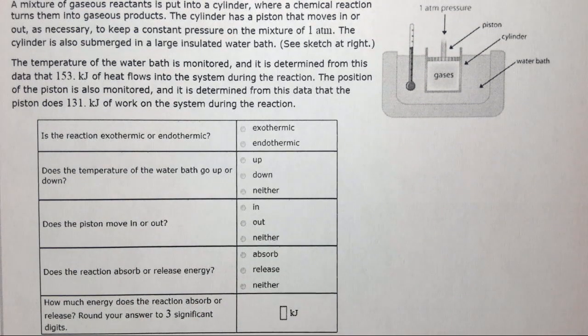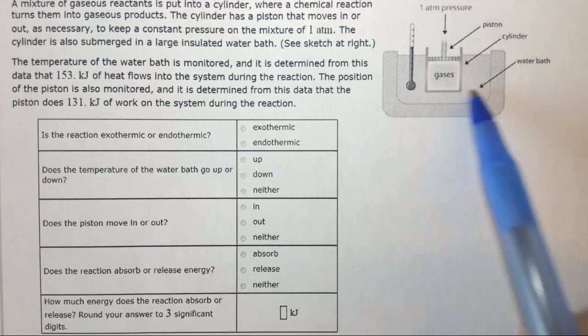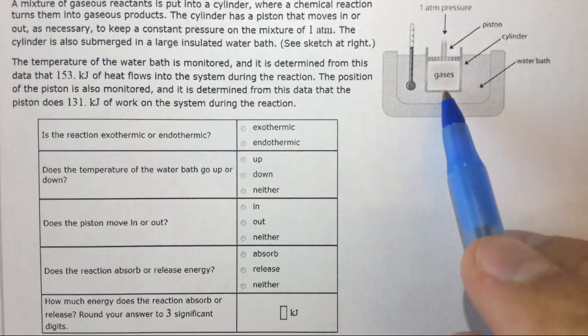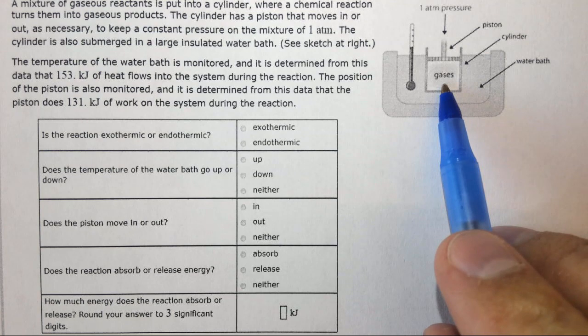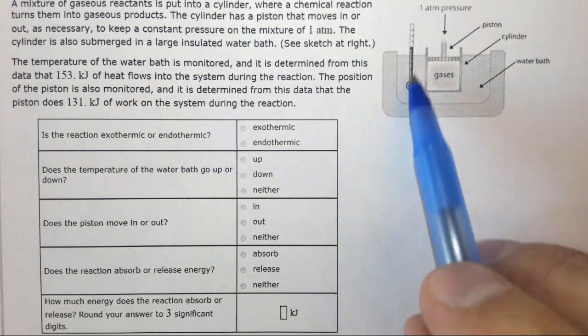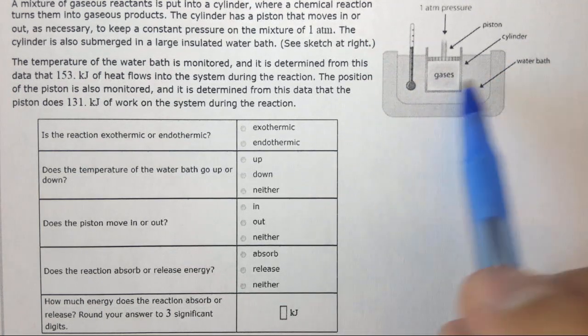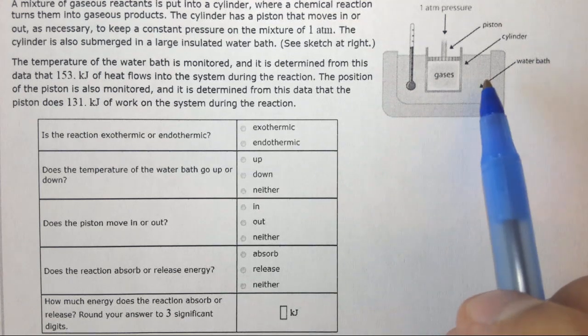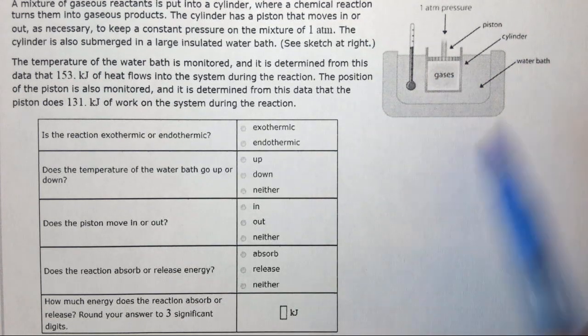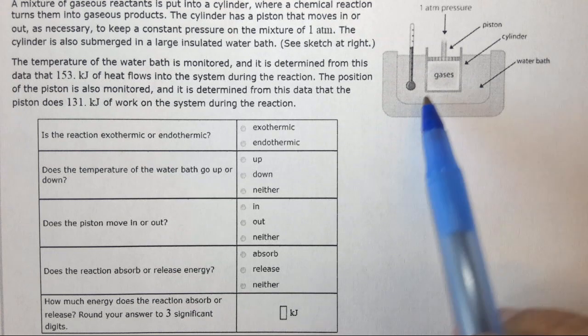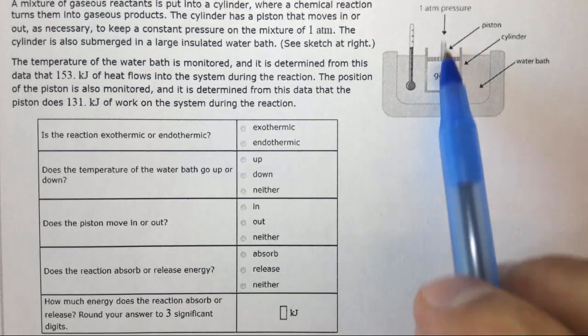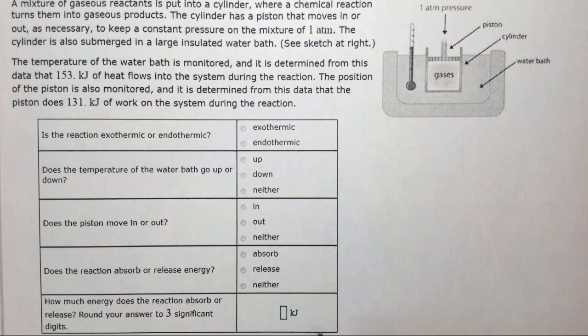So in this question, we are given a reaction that's performed at constant external pressure inside here. And there are some gaseous products. And then there's a water bath and thermometer and some insulation. So this is essentially like a calorimeter, except where volume is not constant, like it might be in a calorimeter. But it's essentially that with the non-constant volume, because the piston can move in and out.